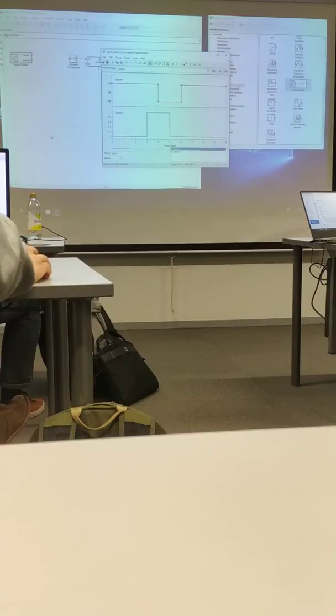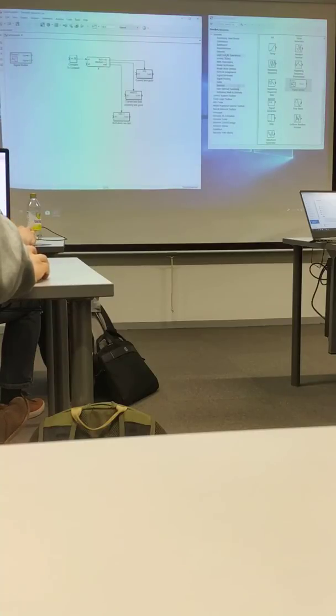Okay. We can close this one. Now it's down here. We don't need to save it. It will be saved when you click. You just close it. But then the whole Simulink file here, you always save by the diskette there.